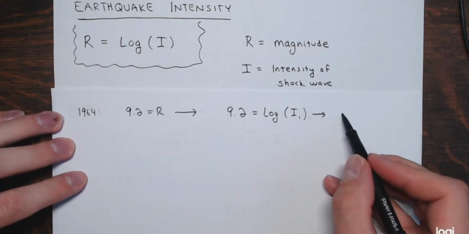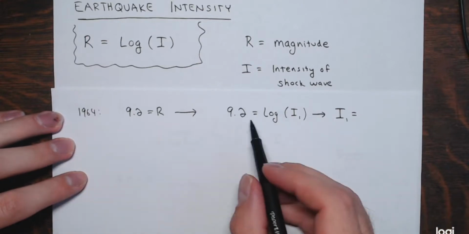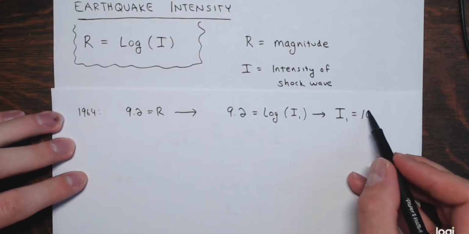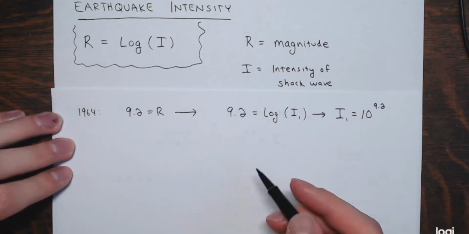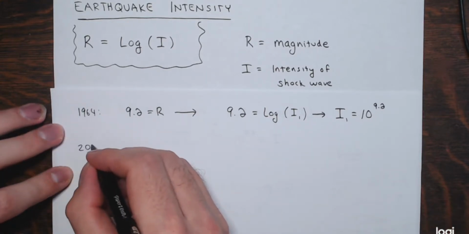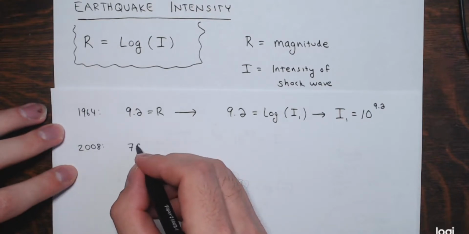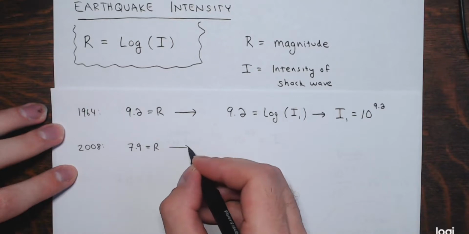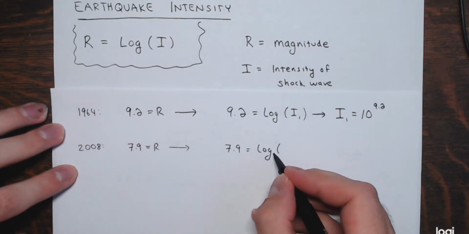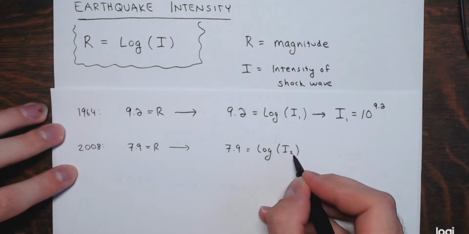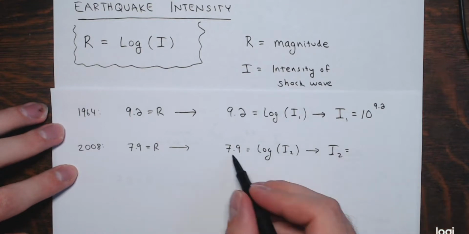If you solve this for I1, the intensity of this quake was 10 to the 9.2 units, whatever units of intensity are. And then for the 2008 quake in China, the Richter scale magnitude was 7.9. So we have 7.9 equals the log base 10 of I2, and solving this for I2, we get 10 to the 7.9.